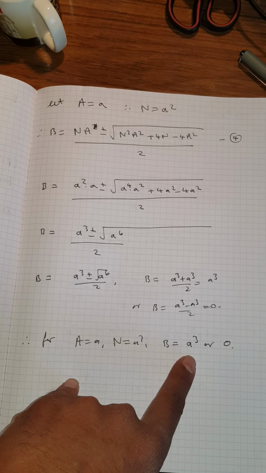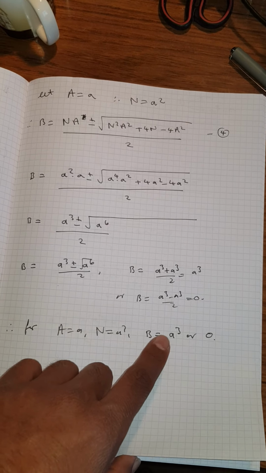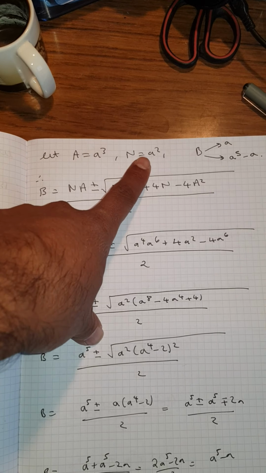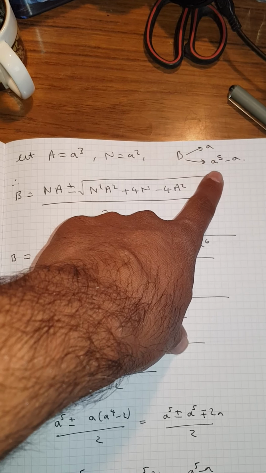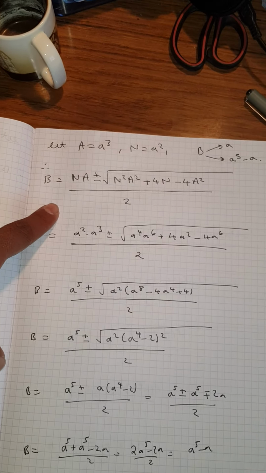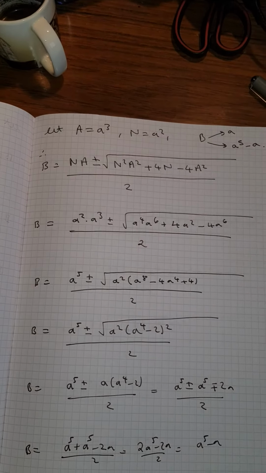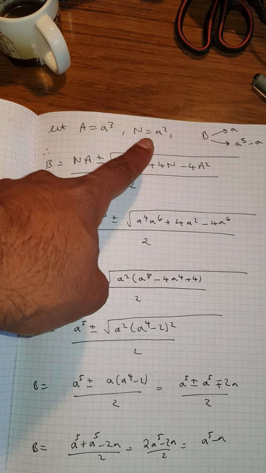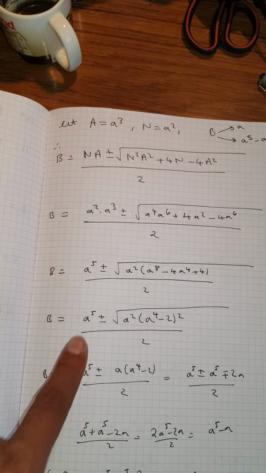Now, we've got b equal to a cubed. What would happen if we did the same thing, but this time we let a equal a cubed and n is equal to a squared? Well, we should get b either as equal to a originally, or something else, and we do get something else. We get this over here. So I'm just going to show you how to do that. b is equal to na plus or minus that, which is again equation 4. When I put these values in, n equal to a squared, the parameter a squared, and a equal to a cubed, I get this, and that simplifies to that, which simplifies to that.